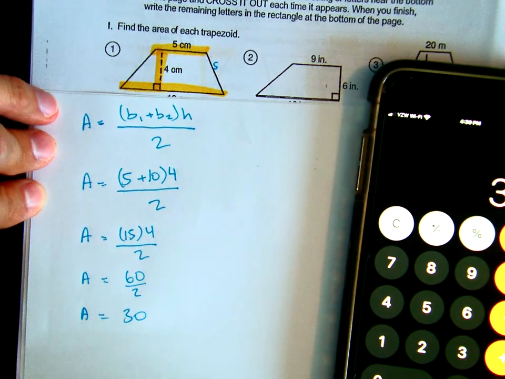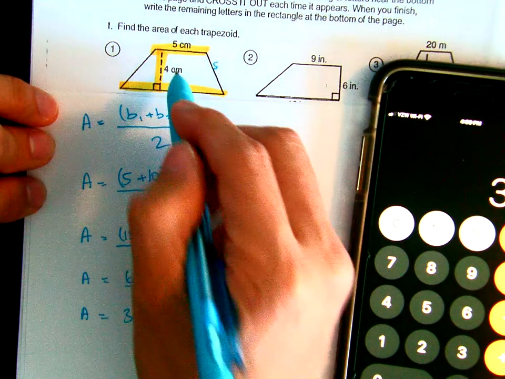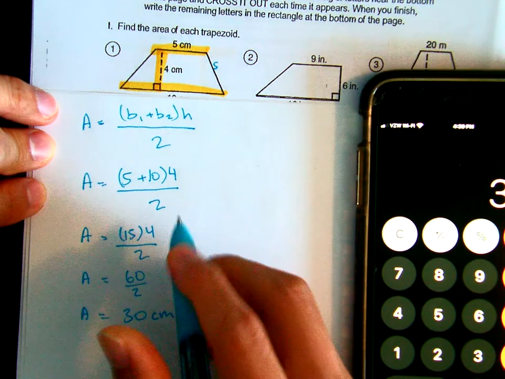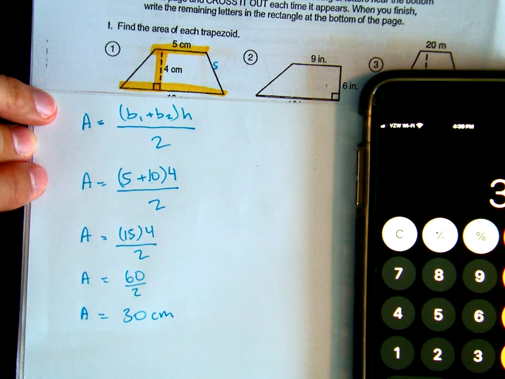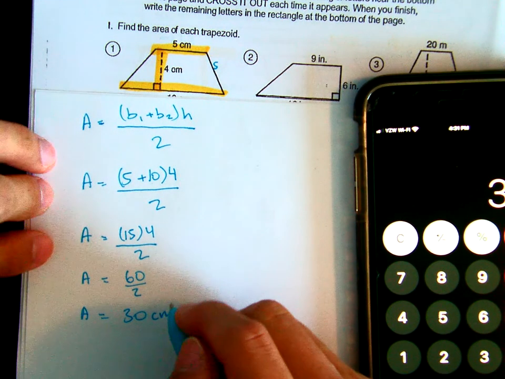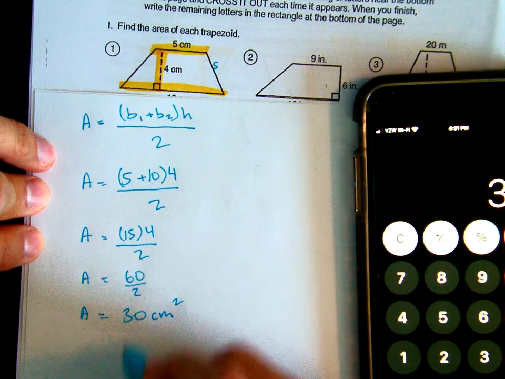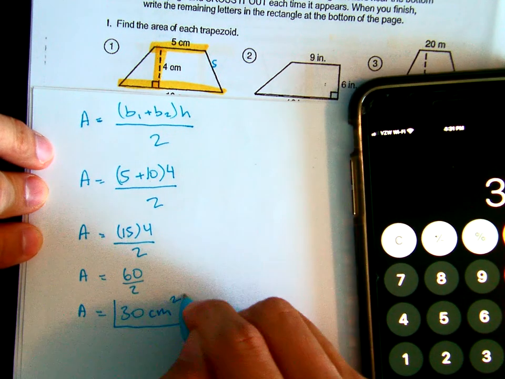30 inches, 30 miles, 30 centimeters. 30 centimeters. Now remember, we're talking about area here. So area needs to be measured in squared centimeters. So we're going to write 30 centimeters squared.